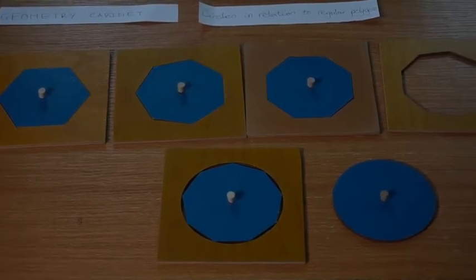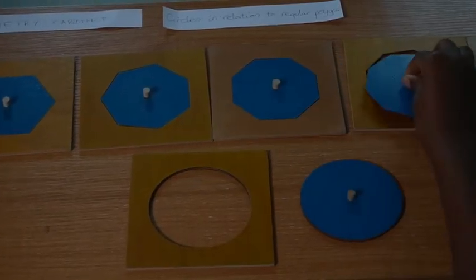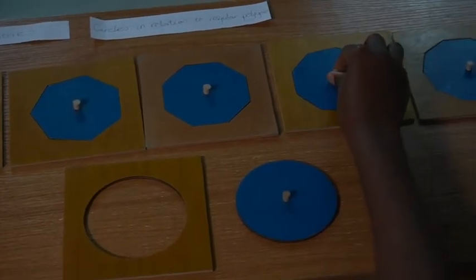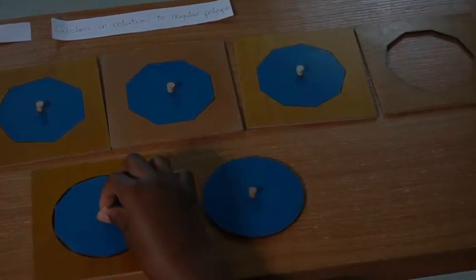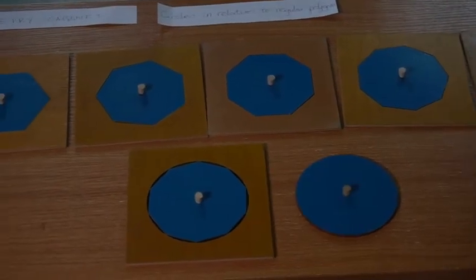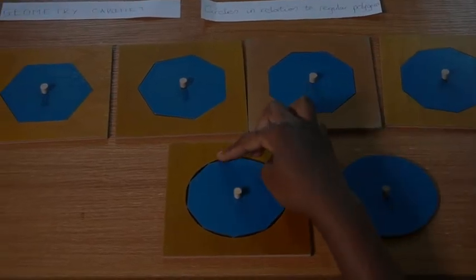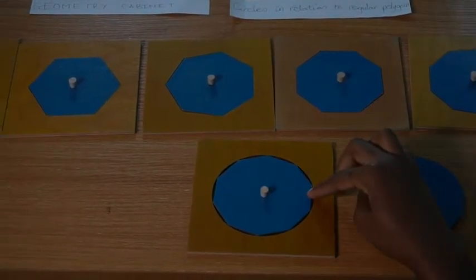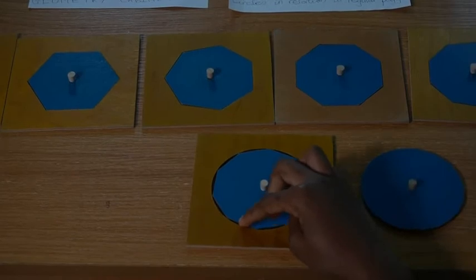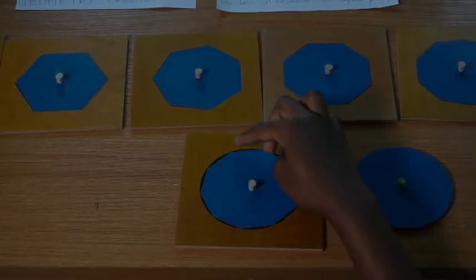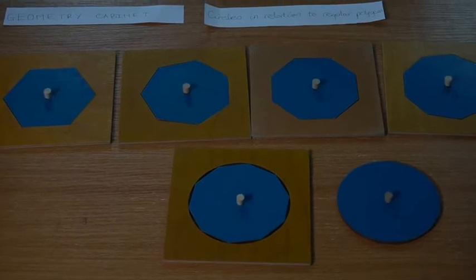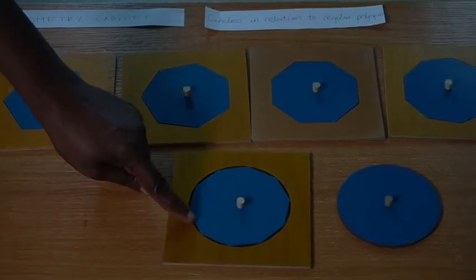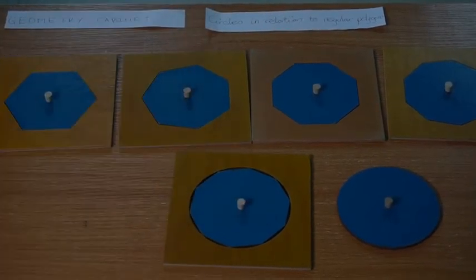Okay, return it and let's see what happens with the decagon. Now show me the segments. These are the segments. So, what has happened to the segments? It's getting smaller. Very, very small, right?